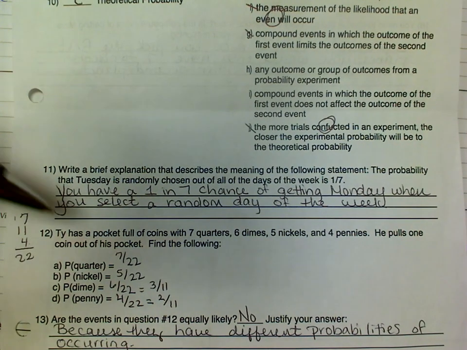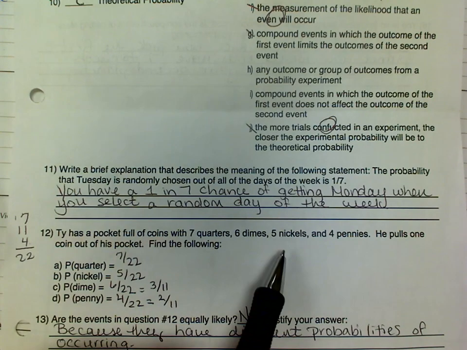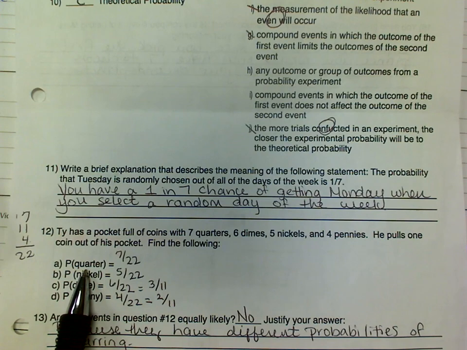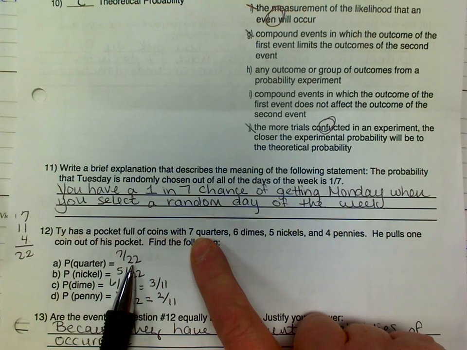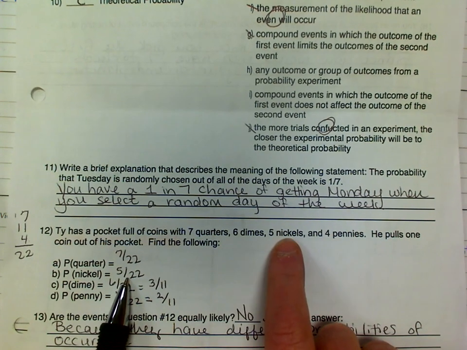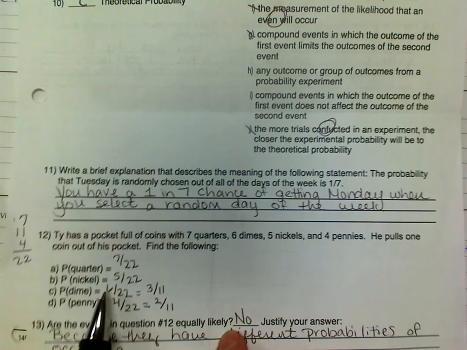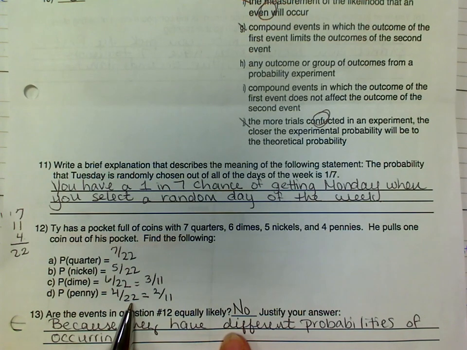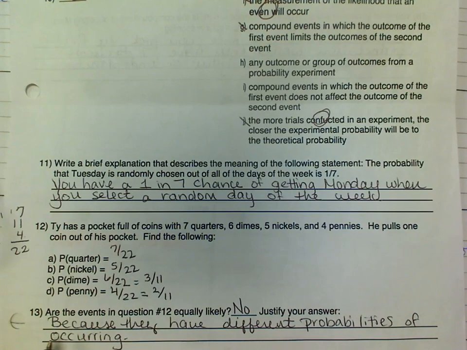In question 12, Ty has a pocket full of coins with 7 quarters, 6 dimes, 5 nickels, 4 pennies. If he pulls one out of his pocket, the probability of getting quarters, you just take the number of quarters, which was 7, and put it over 22, because that's the total number of coins he has. Same thing with nickels, there's 5 of those. Dime 6, penny 4. The only difference is with dimes and pennies, we can actually reduce those two fractions, and so put them in simplest form.